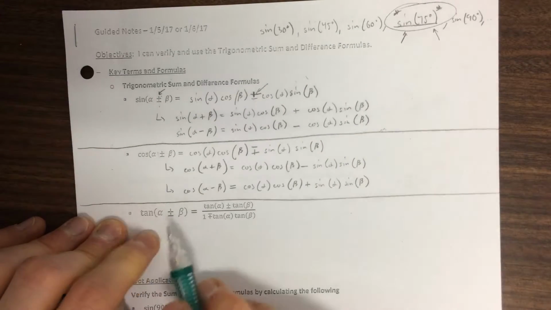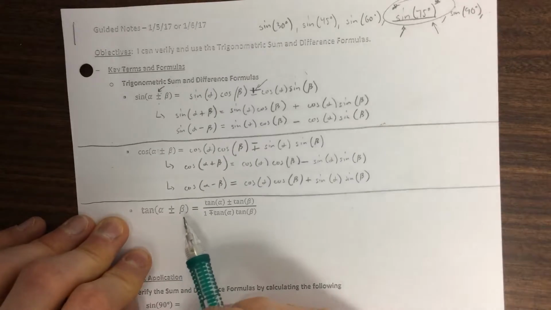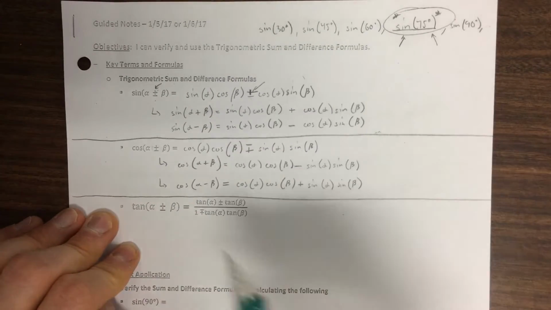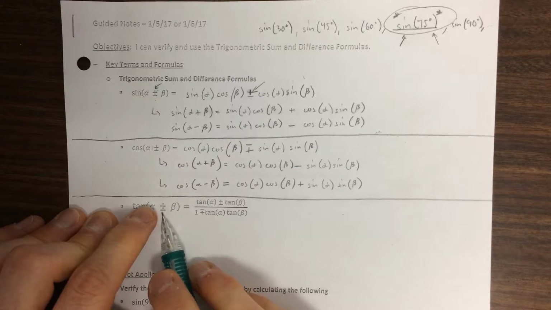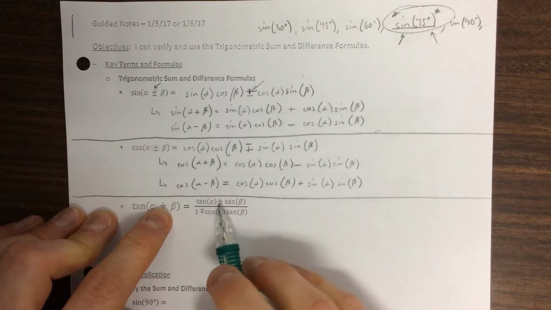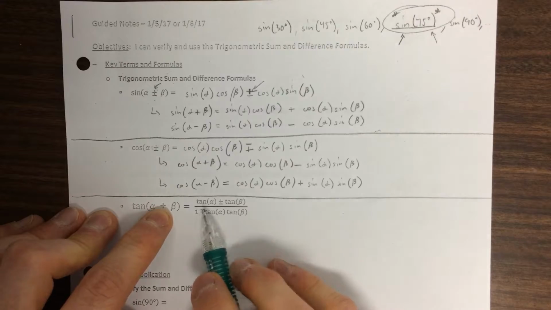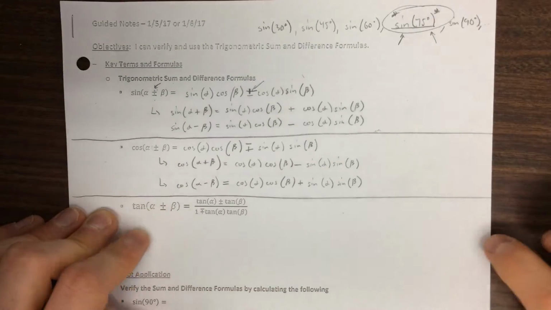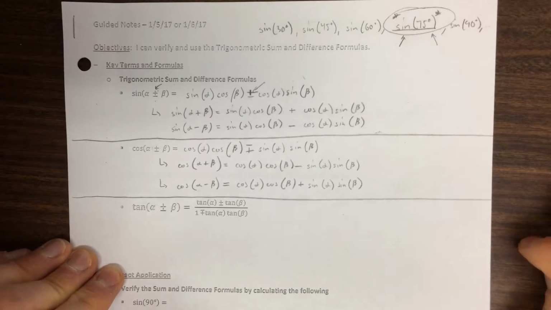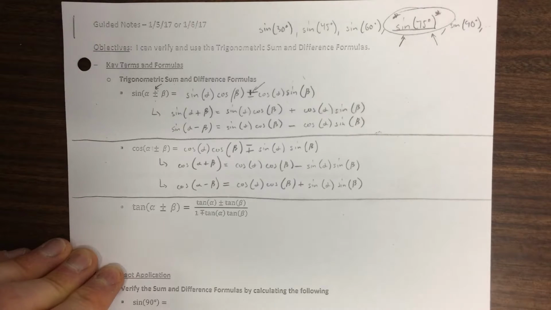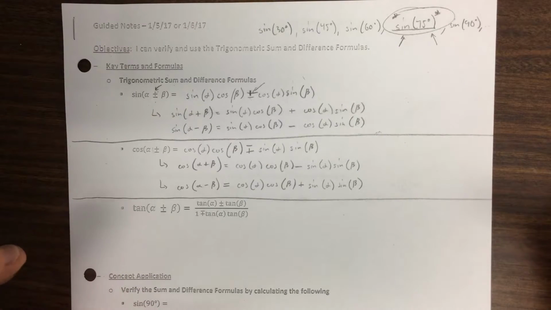And the tangent formula is here. Now we're going to get some practice with tangent eventually, whether in this video or the next one. But notice here it's positive, negative in the numerator. However, in the denominator, it's minus positive. So we just need to be careful there when we're using tangent, even cosine and sine as well, as we'll see soon.